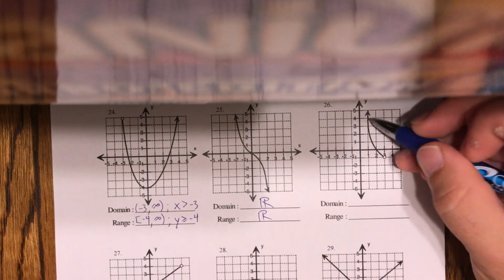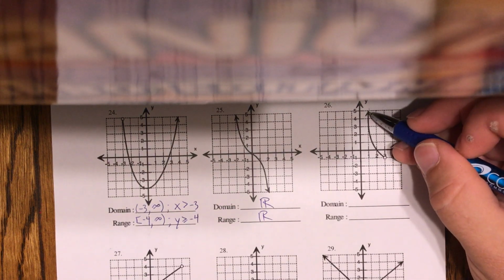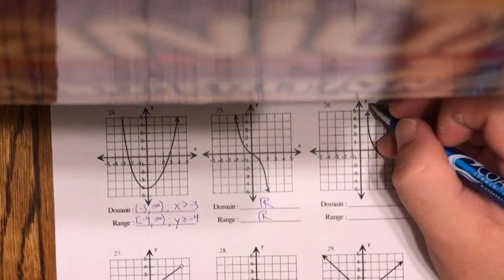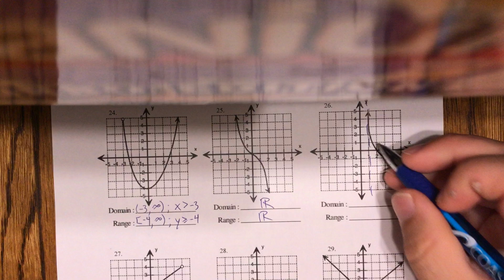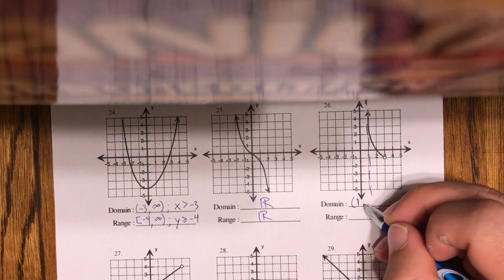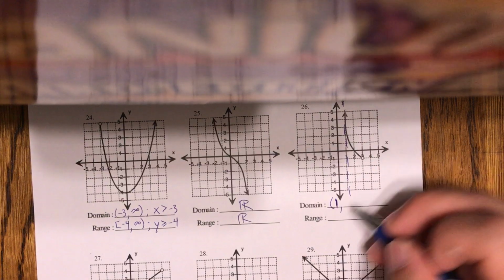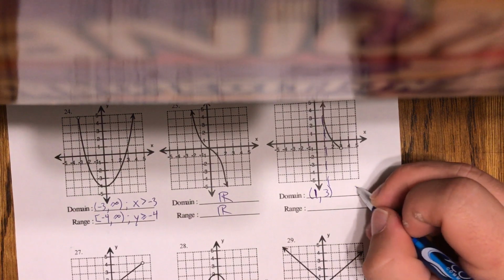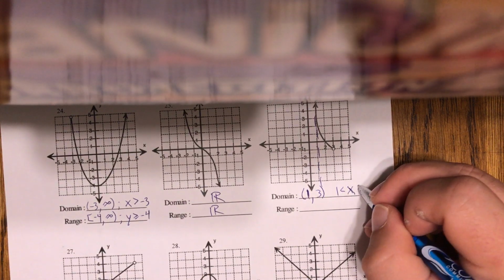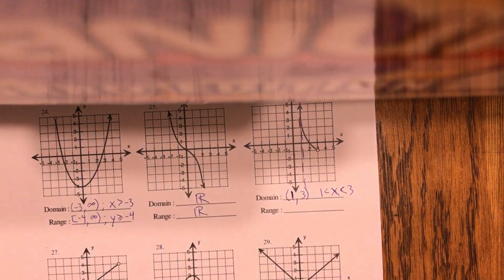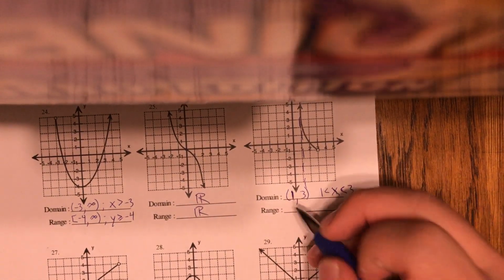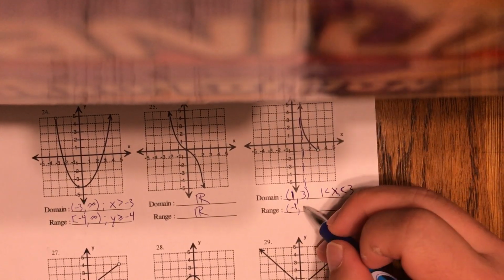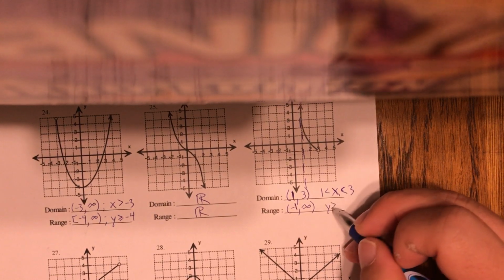My domain on this one, it's hard to tell whether it's stopping at the 1 or if it's going to keep going. I'll say it's going to stop at this 1. We'll make this an asymptote right here where it doesn't touch that 1. So my domain is going to be from 1 to 3, not touching either of them. Doesn't touch the 1. It also doesn't touch the 3. My inequality would be x is greater than 1 and x is less than 3, both of those. For my range, the lowest value is -1 and it doesn't touch -1, but it's going to go forever up, and so y is greater than -1.